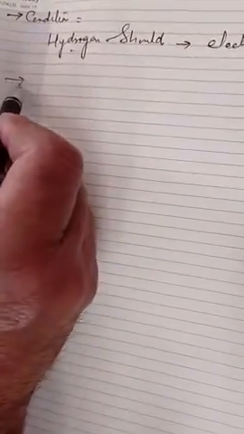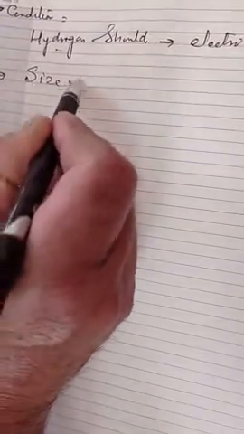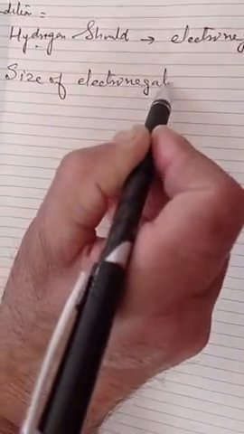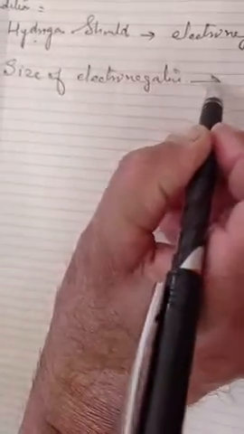Number second, size of the electronegative atom. The size of the electronegative atom must be small.